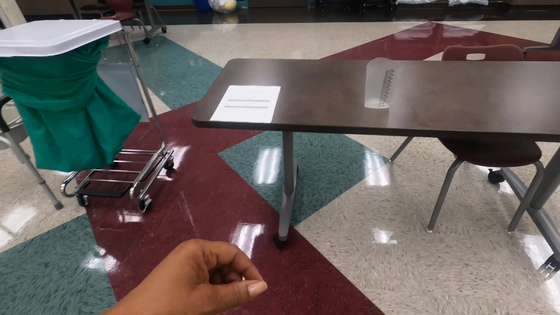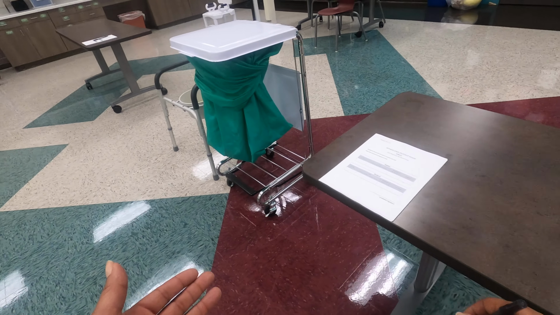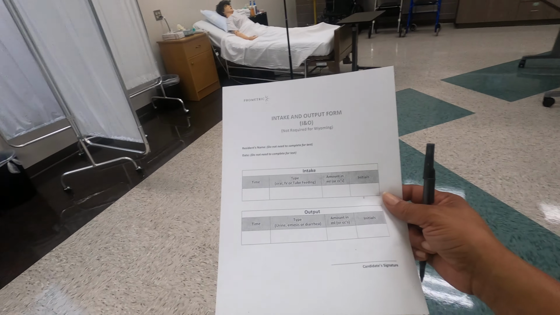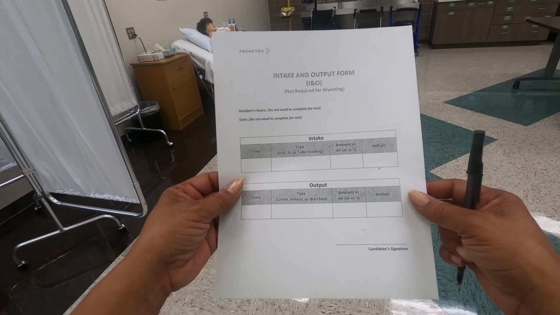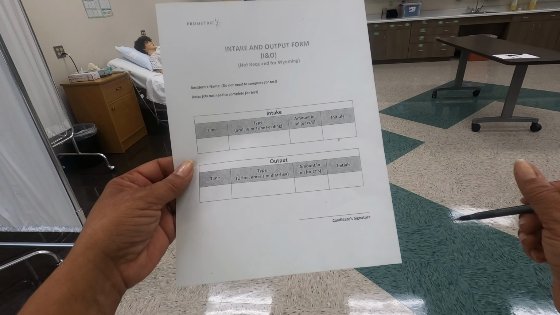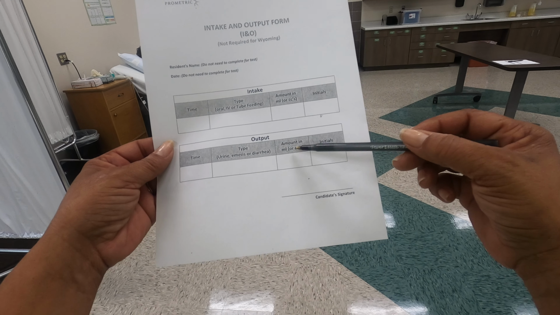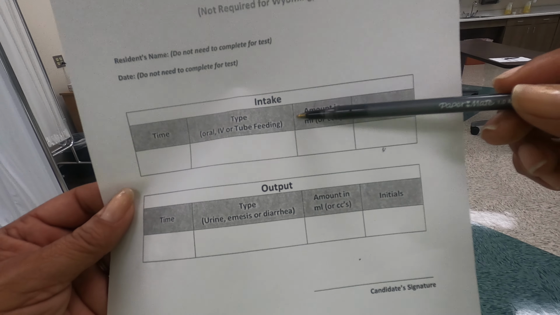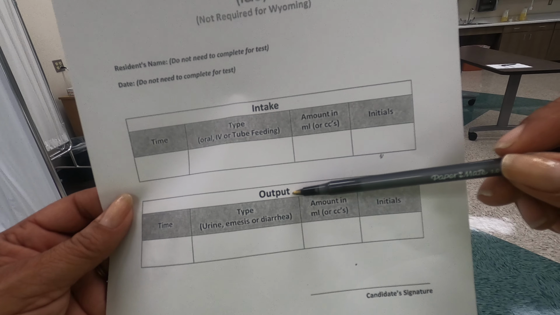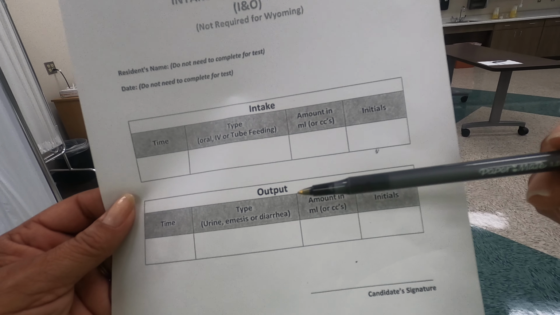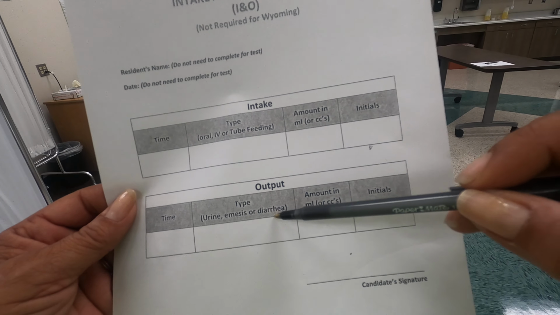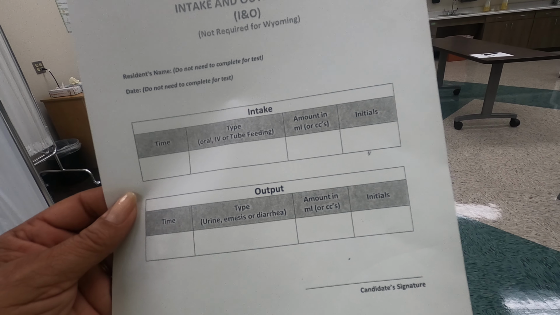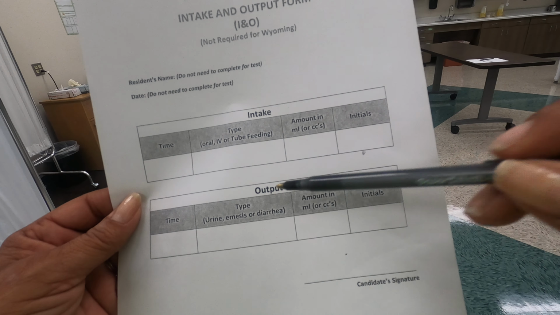Go back to the table, and now it's time to record the urine measurement, okay? So I just want to show you the measuring form that PROMETRIC uses for intake and output, okay, the I&O form. You're going to have two tables. The top table is intake. I'm gonna bring it a little closer to the camera so you can see. And the second table is output. You'll want to make sure when you record your measurement, you record on the output table. If you record on the intake table, guys, you're gonna fail the skill, okay? So make sure you record on the output table.